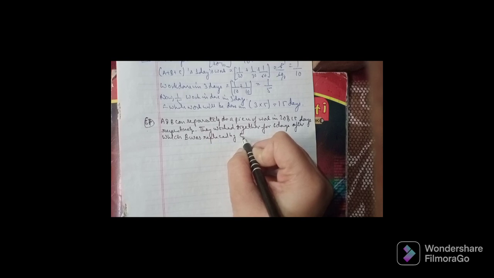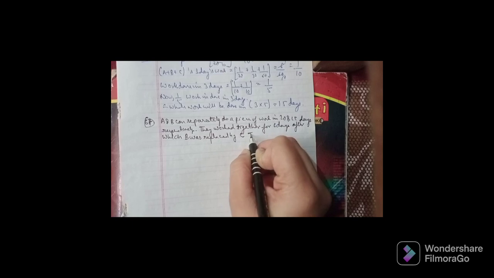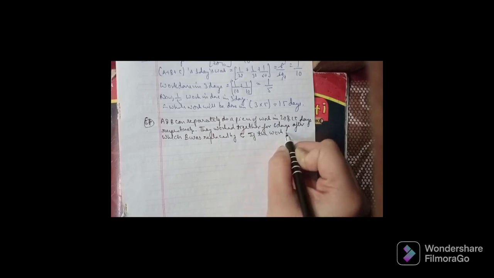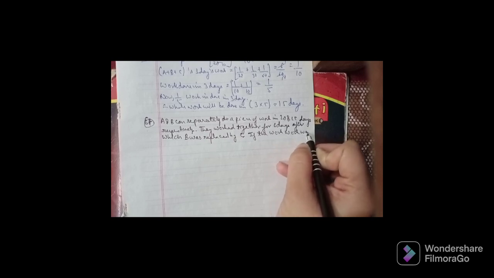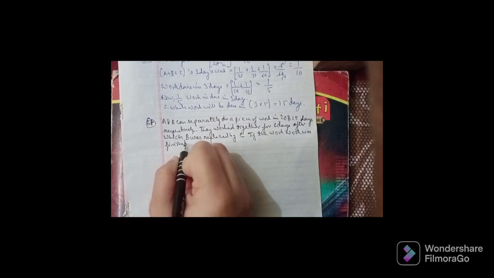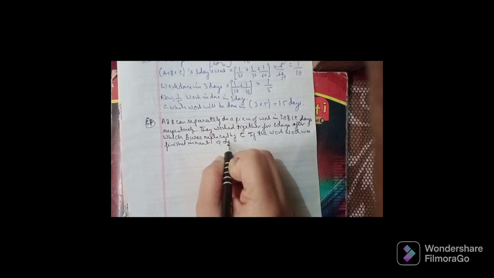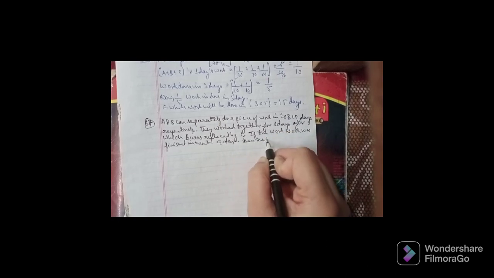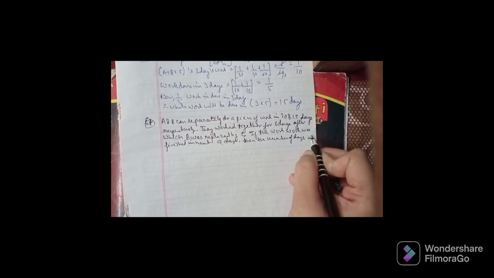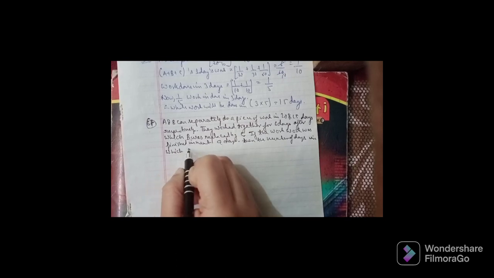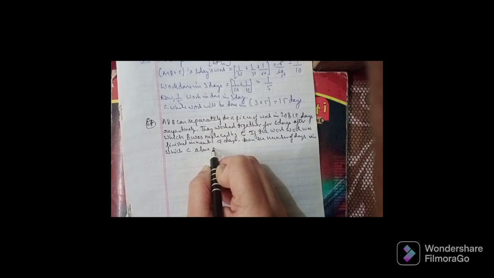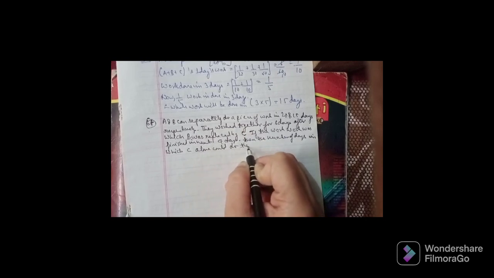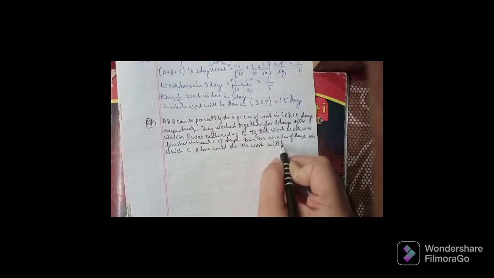B was replaced by C. If the work was finished in next 4 days, then the number of days in which C alone could do the work will be. Options were 30, 35, 40 and 60.